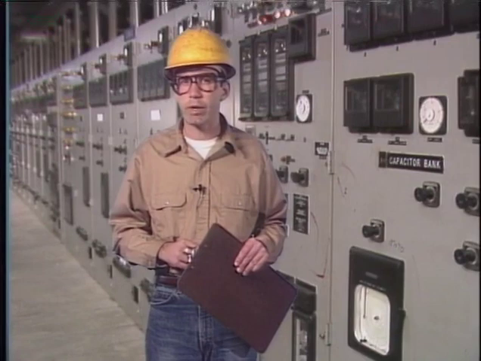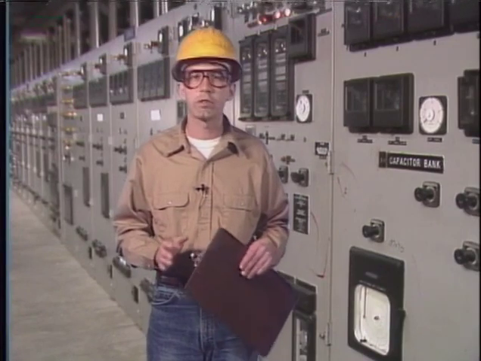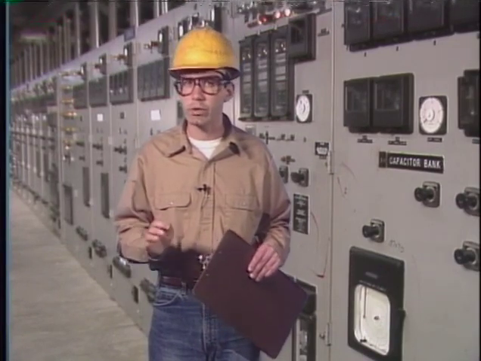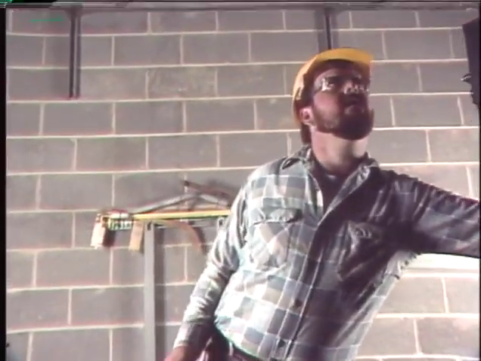Many of the maintenance tasks that are performed on circuit breakers are the same from breaker to breaker. But because different breakers have different components, there are some tasks that apply only to a given breaker. In this part of the program, we're going to look at maintenance tasks that apply specifically to air magnetic and vacuum breakers.